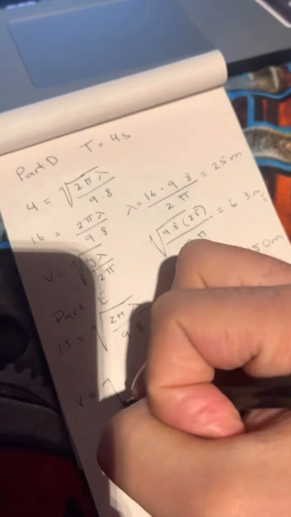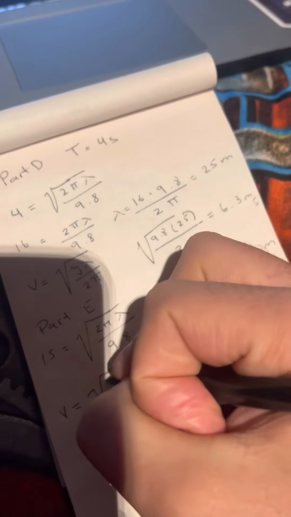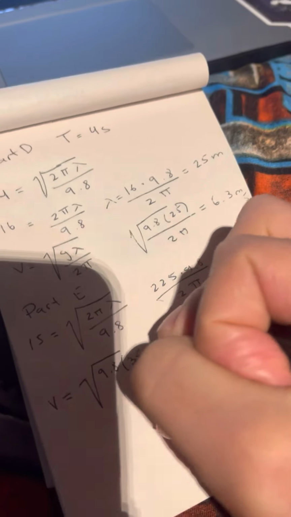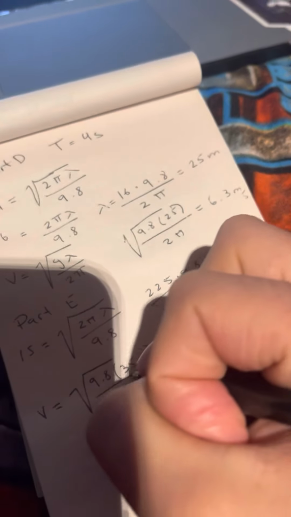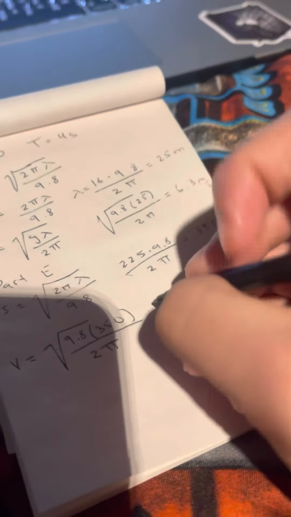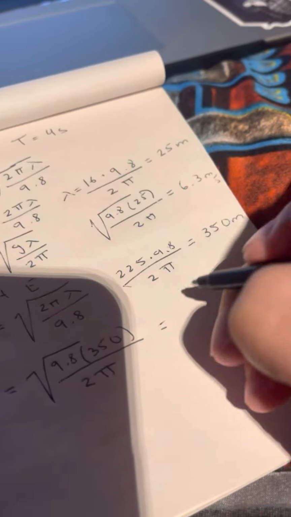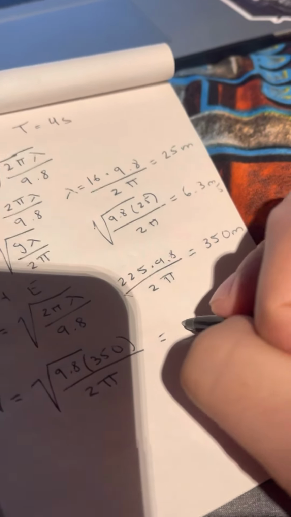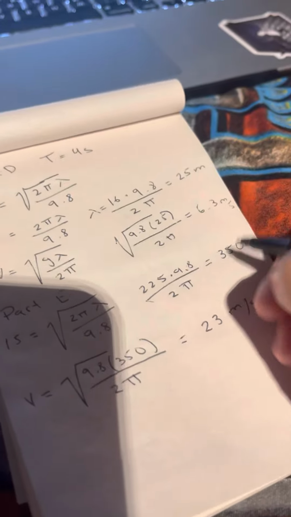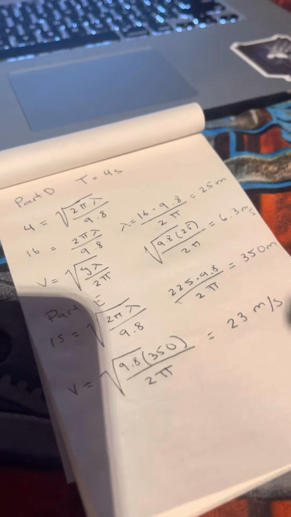And now that we have lambda, we can solve for v with that equation of the square root of 9.8 times 350 all over 2 pi, which gives us the answer of 23 meters per second. All right, there you have it. Thank you so much.